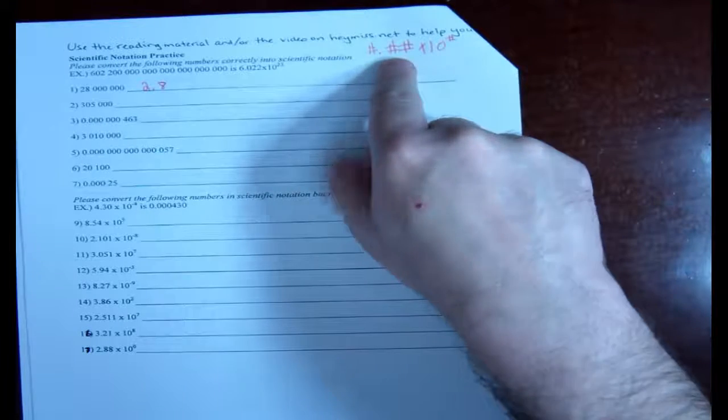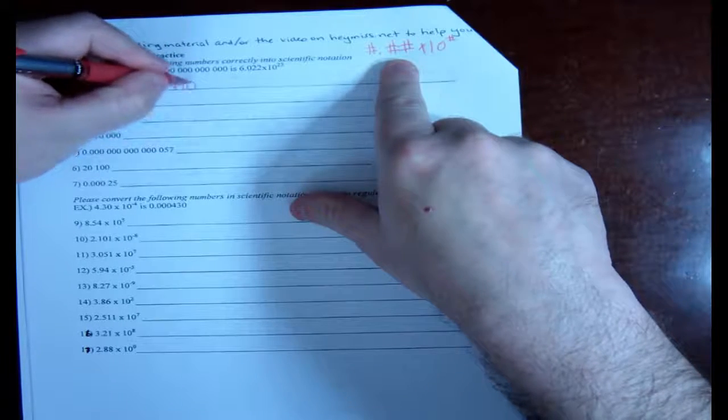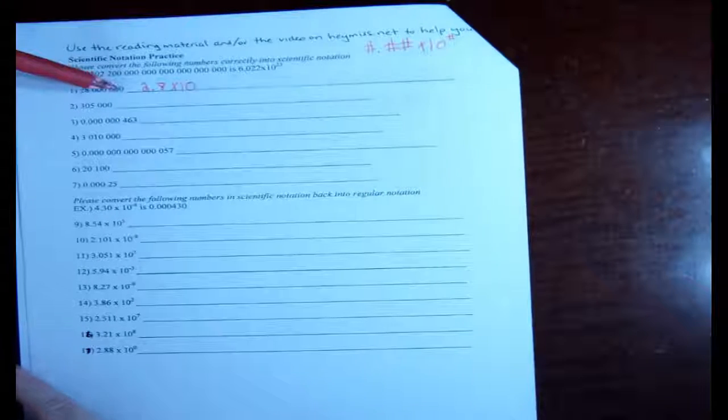Number, point, number, number, times 10. You're going to have to count it in a second, but I promise you, just start with that format. It'll make these problems go a little faster. So, number, point, number: 2.8 times 10. Now, naturally in number 1, the decimal, if you don't see it, is always at the end, right? So now we're just going to put the number of times we need to move our decimal to get it back to where it looks normally. It'll make sense in a second.